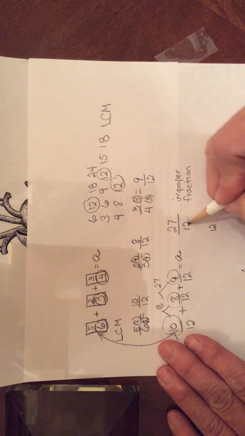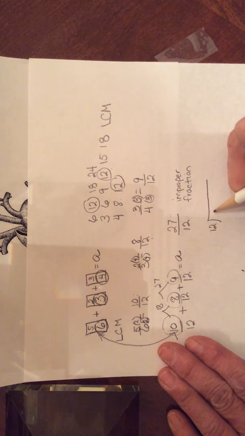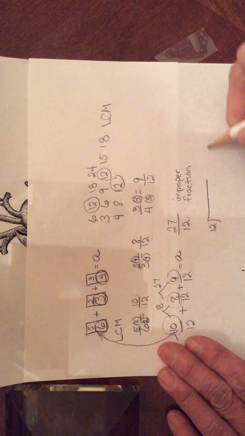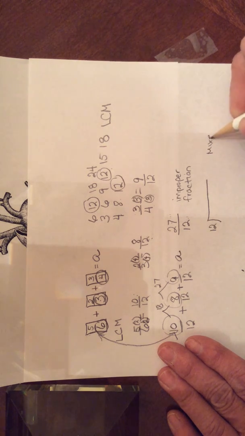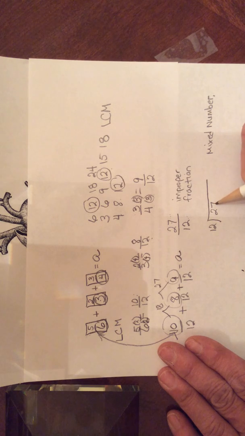And I'm going to divide my denominator into my numerator to see if I can change that into a mixed number. So 12 will go into 27 two times. So I know 2 times 12 is 24. And when I subtract that, that leaves me 3.